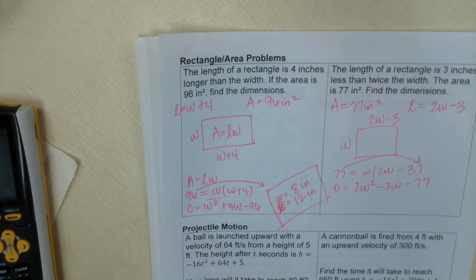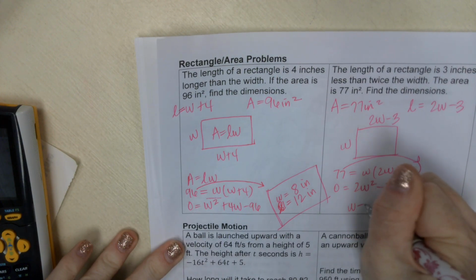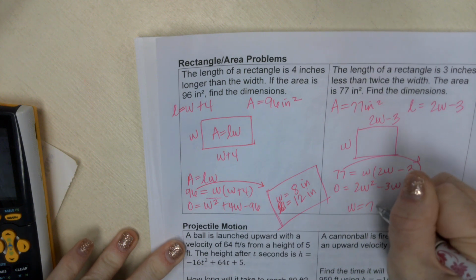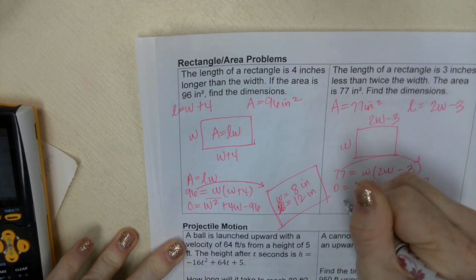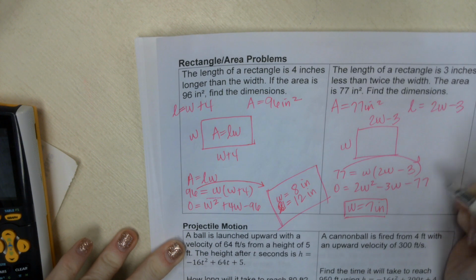Okay, I'm not going to try and do anything fancy. I'm just going to type this into Desmos. I'm going to let Desmos do the hard work for me. I only want the positive solution because that's the only one that makes sense. Right here, my width is 7 inches. So what does that mean about my length?